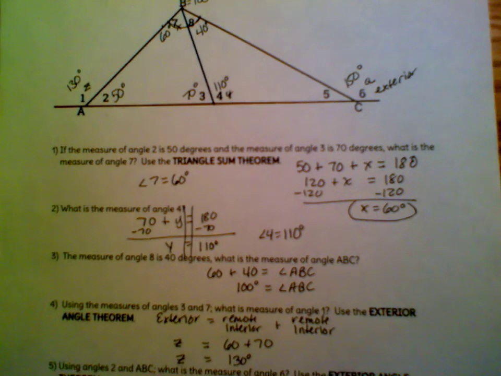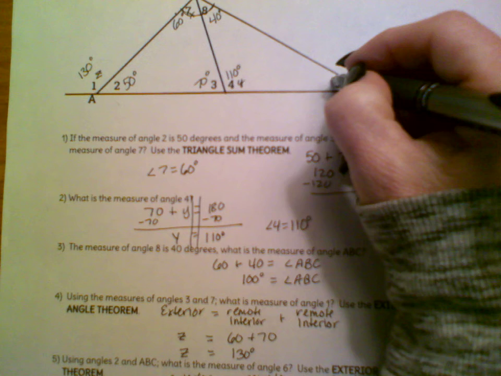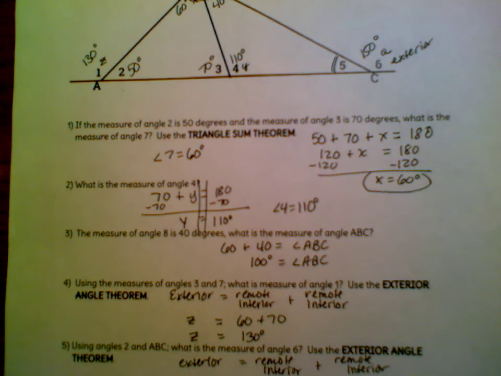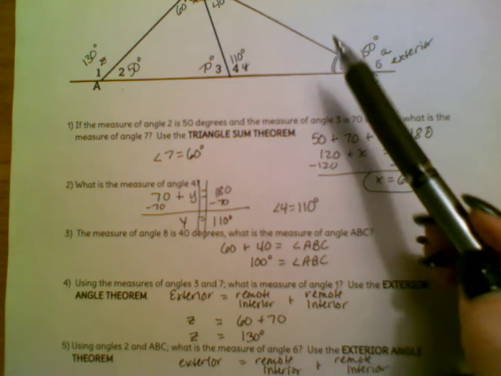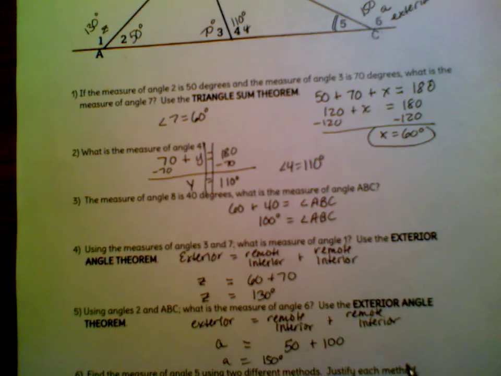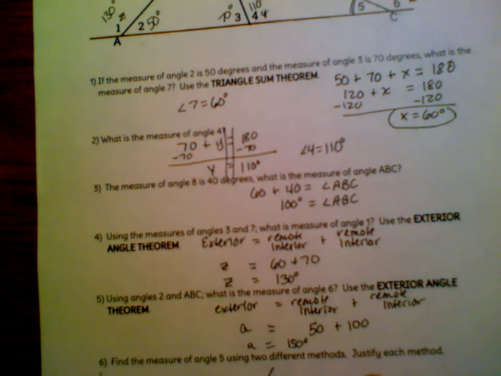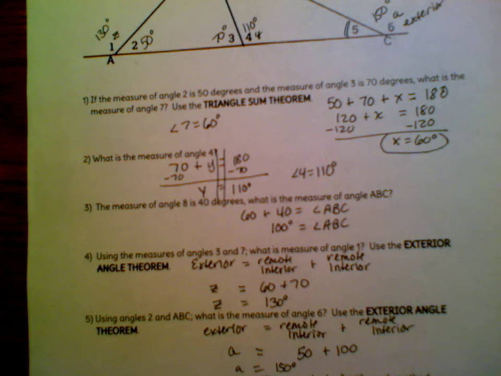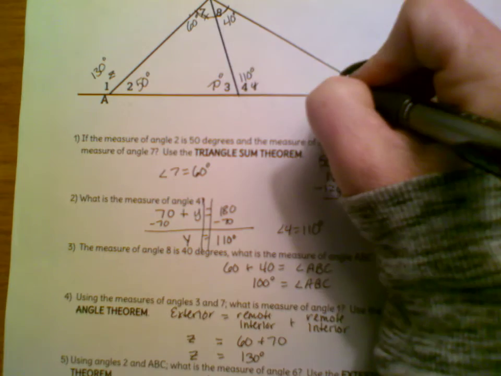Now they want me to find the measure of angle 5. So they want this using two different methods. Justify each method. Okay, so I see that 5 and 6 make a line. They're a linear pair or they're supplementary. So I could say angle 5 plus this angle here, which is 150 degrees, equals 180 degrees. So if I subtract 150 from both sides, that makes angle 5 30 degrees.